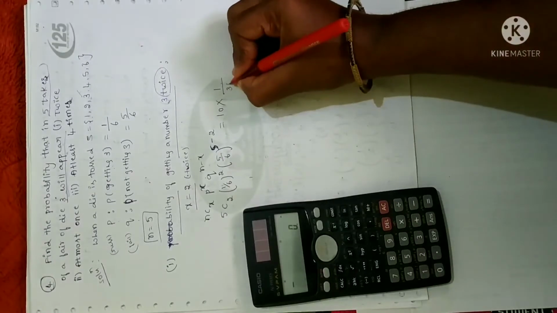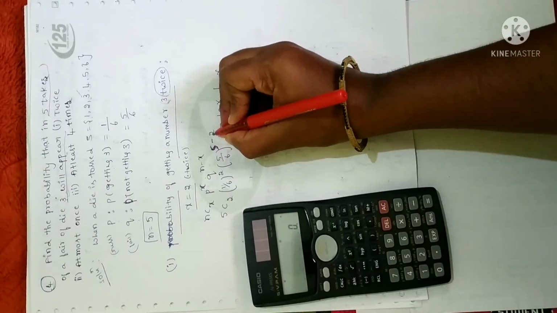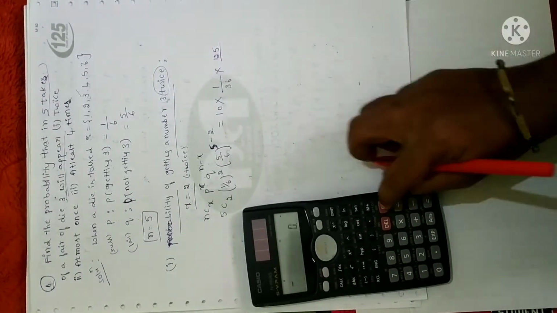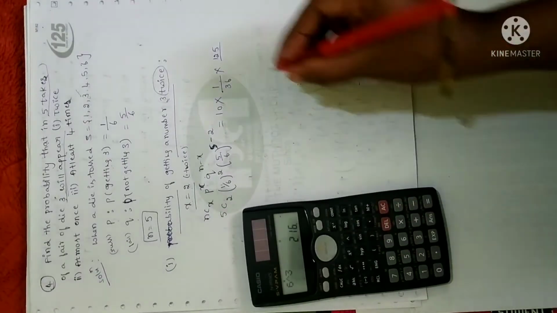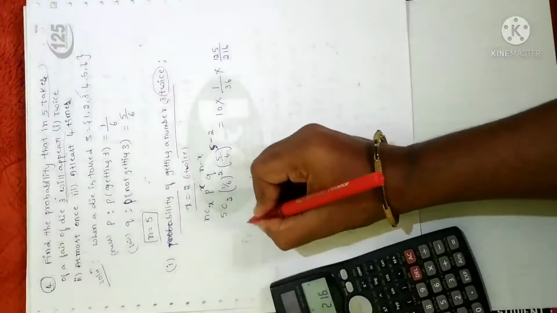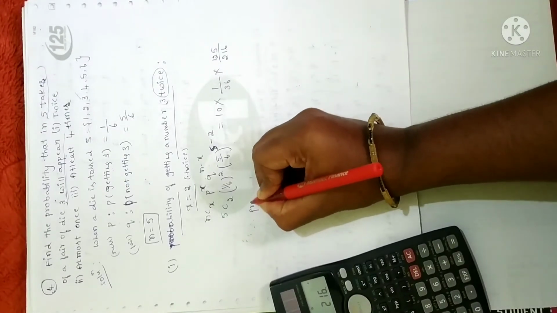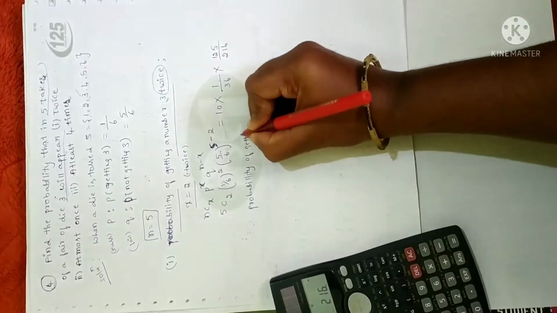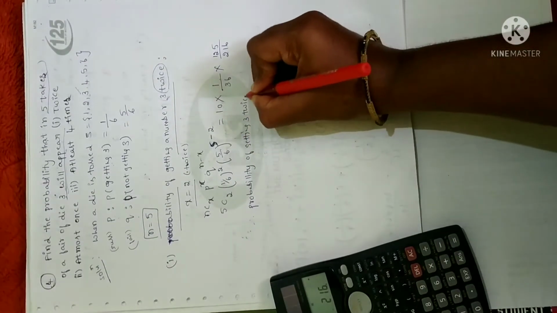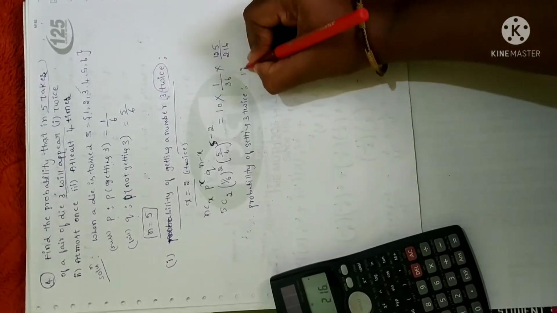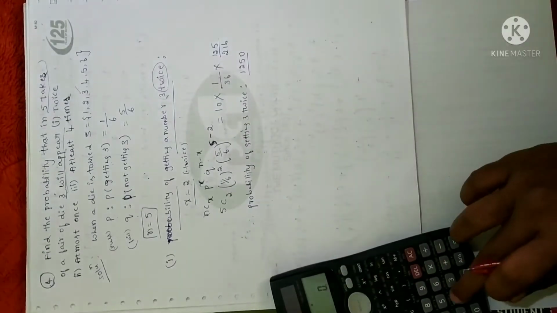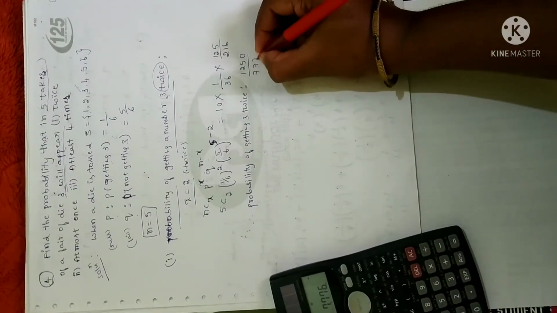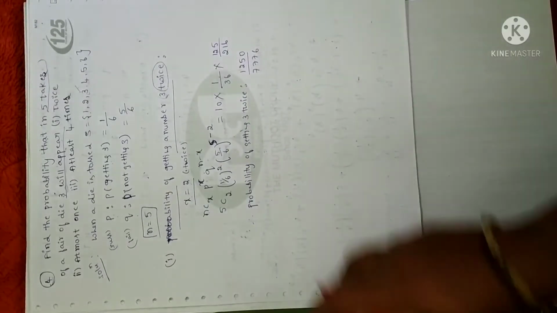6 square is 36. Now 5 minus 2 is 3. 5 cube we need. So 5 cube is 125 divided by 6 cube, we need. 6 power 3 is 216. Therefore, probability of getting 3 twice, that is 2 times, is given by 10 into 125 is 1250 divided by 36 into 216. It is 7776. Clear? If you want, you can cancel.